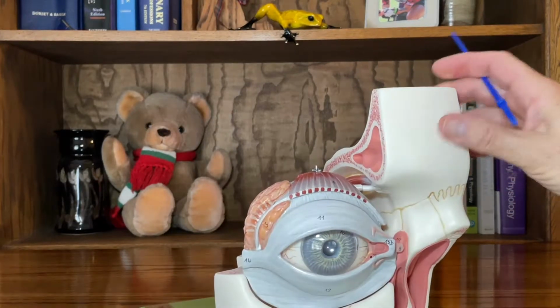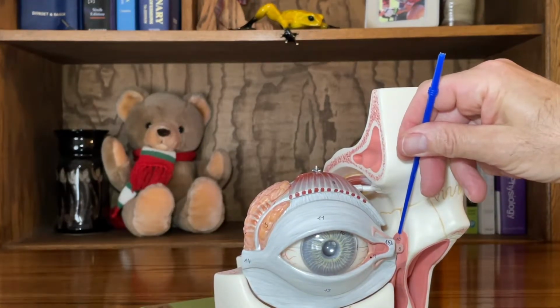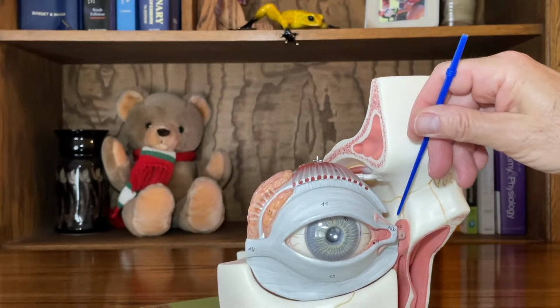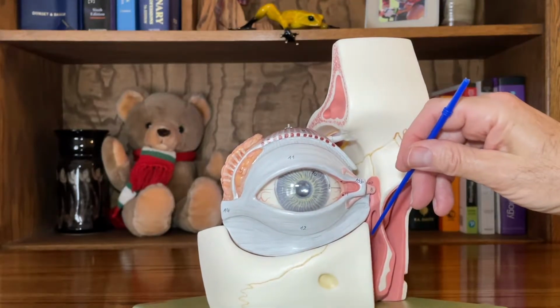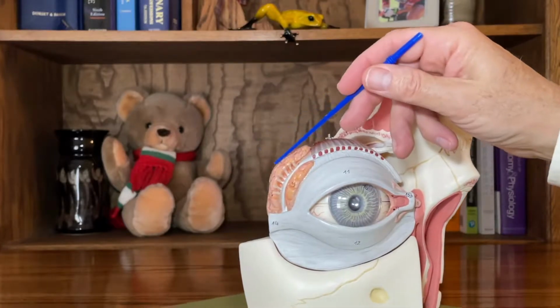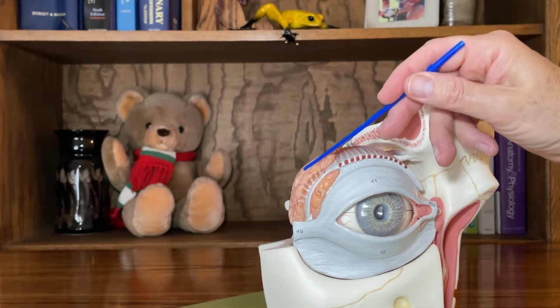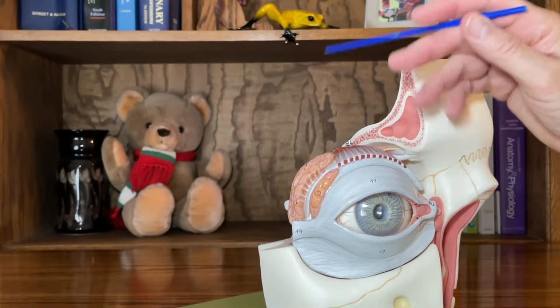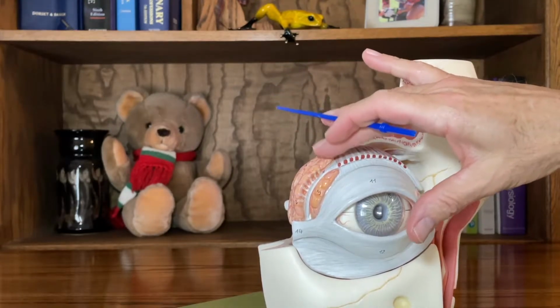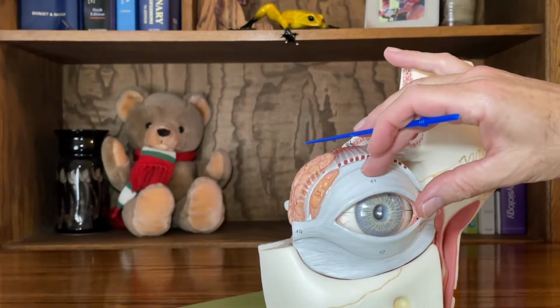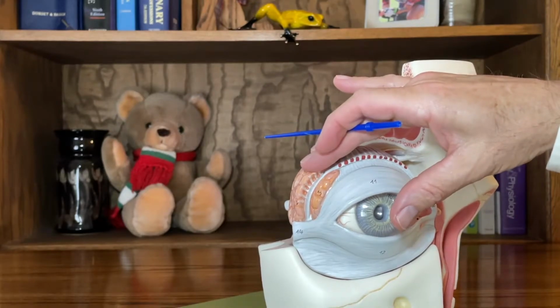And from the lacrimal bone, you have a lacrimal canal that leads into this nasal lacrimal sac and then into the nose. Now, this gland up here on the superior lateral aspect is called your lacrimal gland. This is a right eye. We know that because the lacrimal gland on either eye is on the superior lateral aspect.